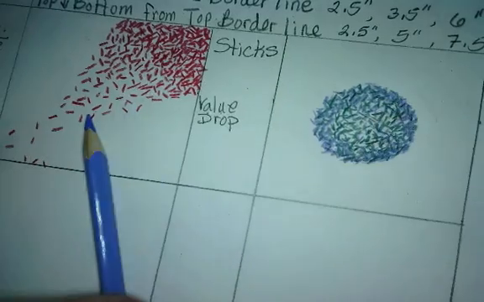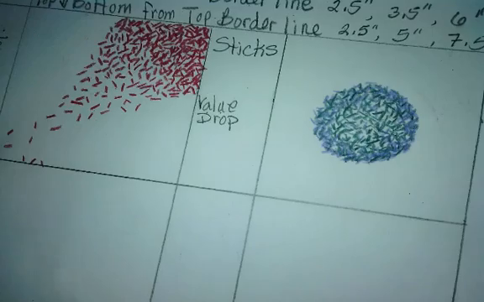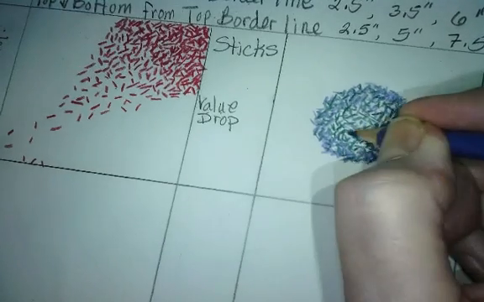And I can go back in and put some of these on top of it as well.